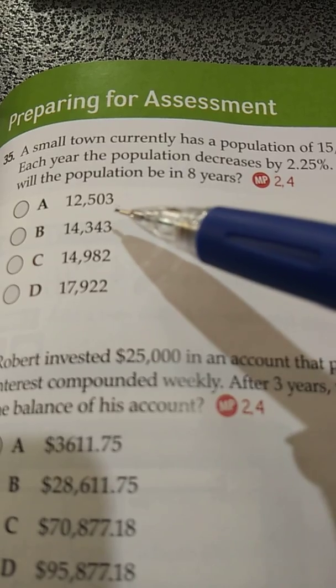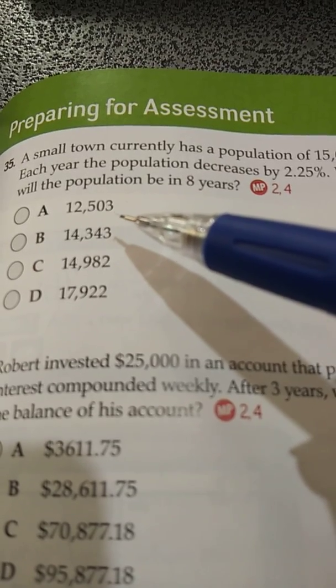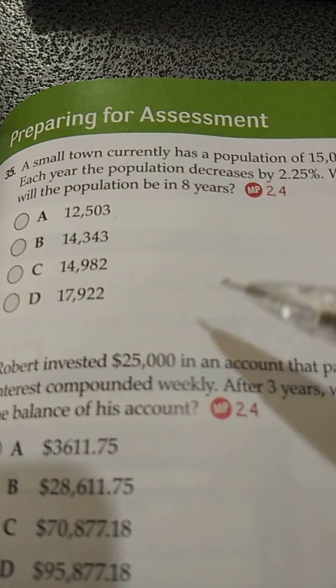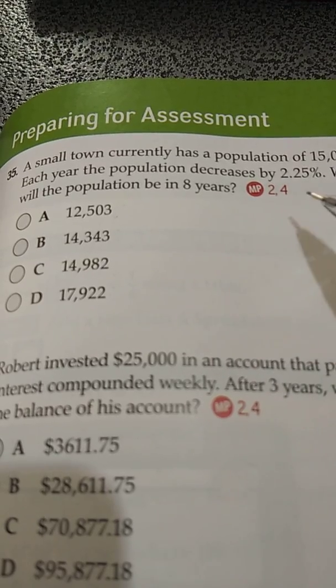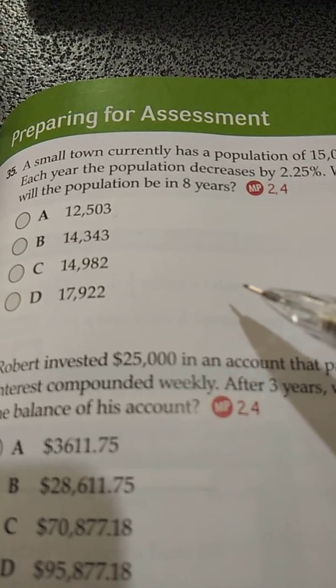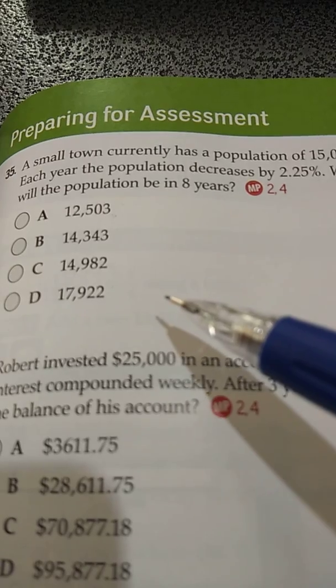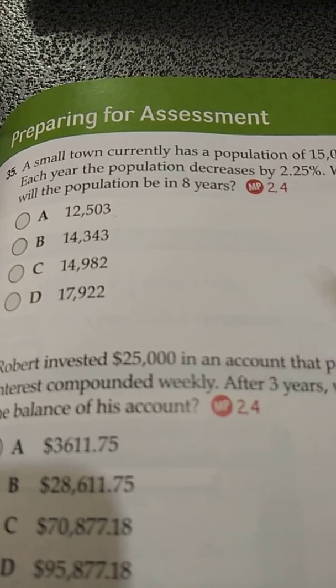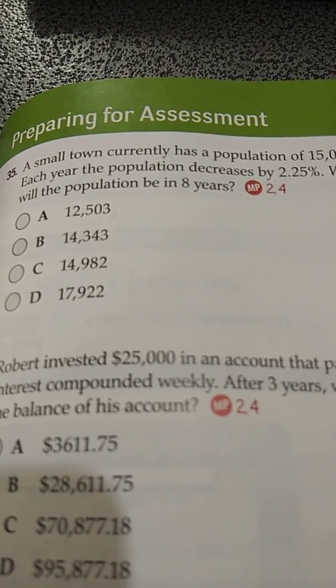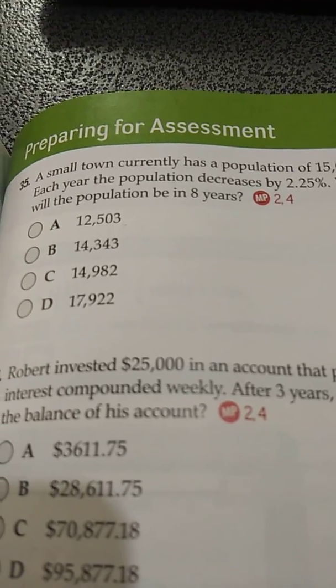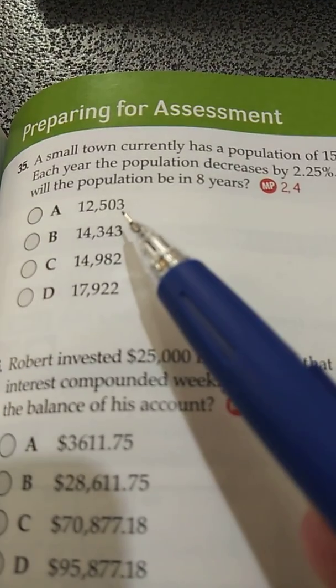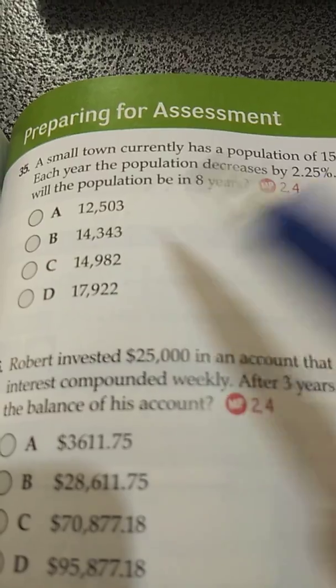Now, of course, the amount of decrease is going to go down because the population is going down. So 2.25% of a smaller amount is going to be less than the amount that was decreased the first year, right? So each year it will still go down, but by a smaller number. Still, this will be the answer that makes the most sense.